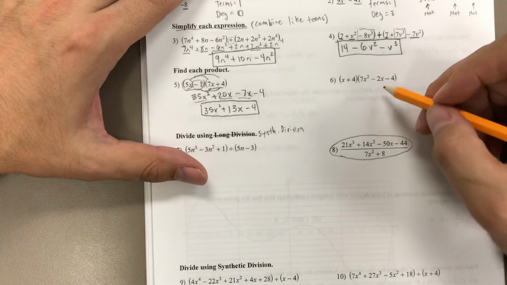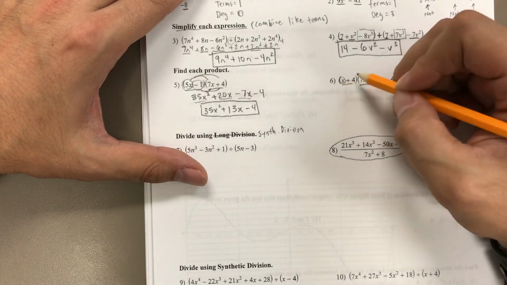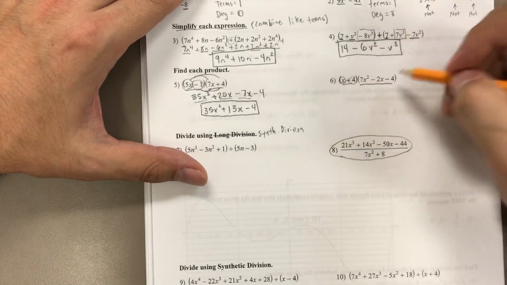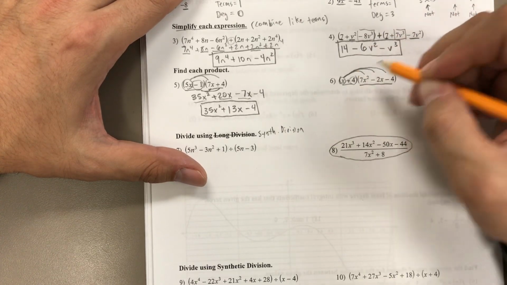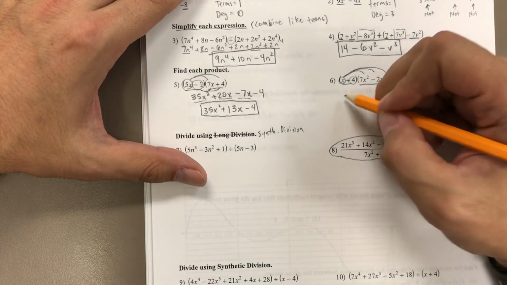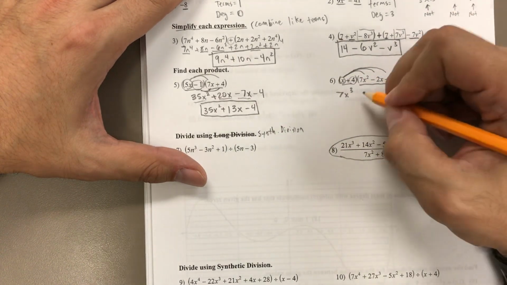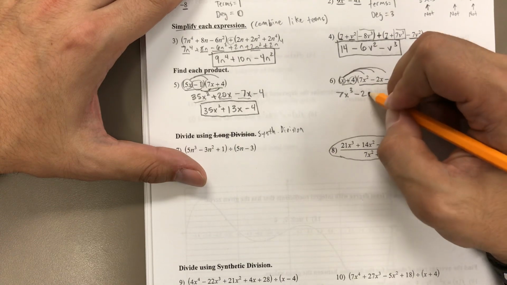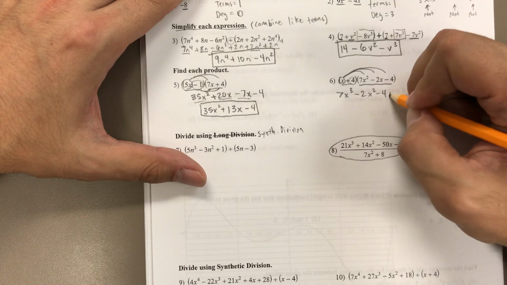So the same rules apply for these 2 polynomials when I multiply them together. I take each of the terms in here and I distribute them into all 3 of these terms. So if I take the x and distribute it in there, I get x times 7x squared, which would be 7x to the third power now. X times negative 2x, which would give me a negative 2x squared. X times a negative 4, which would give me a negative 4x.